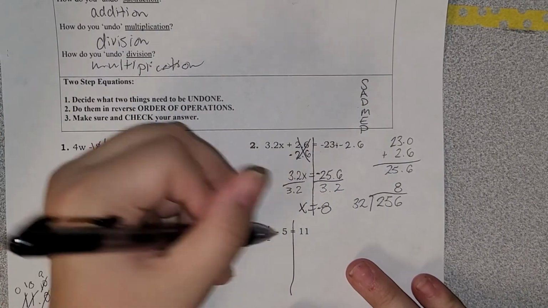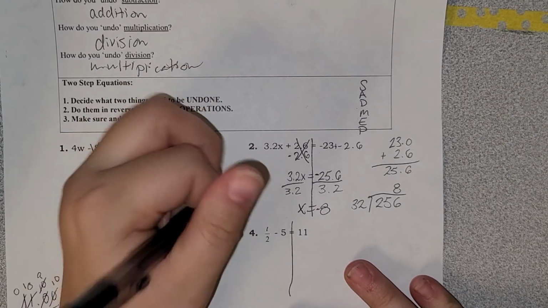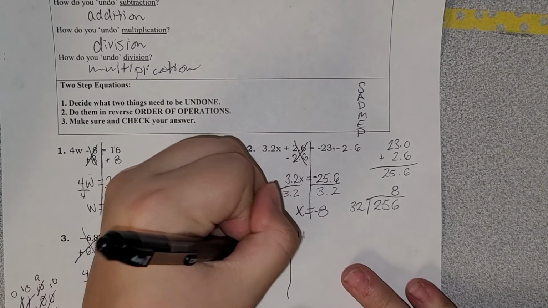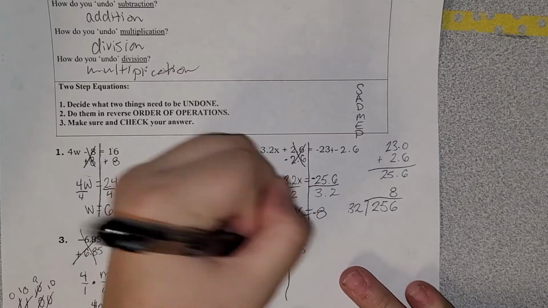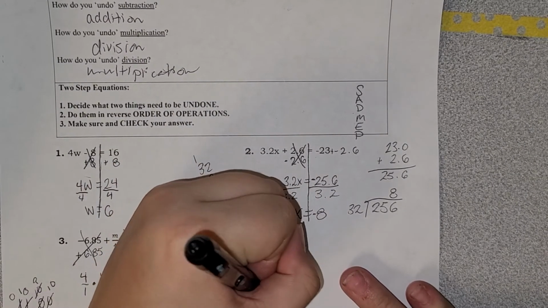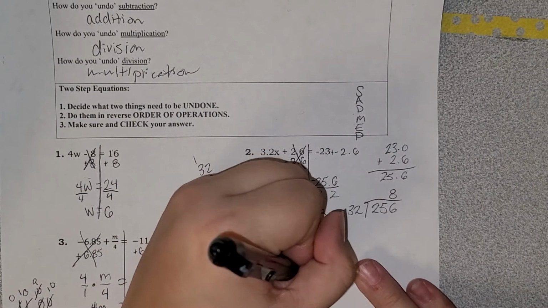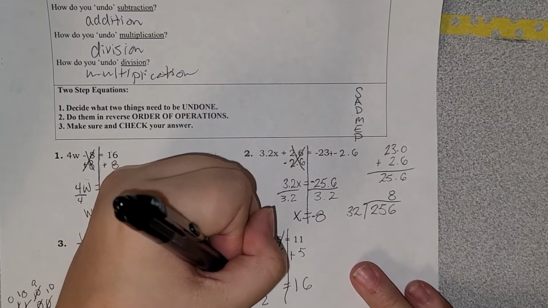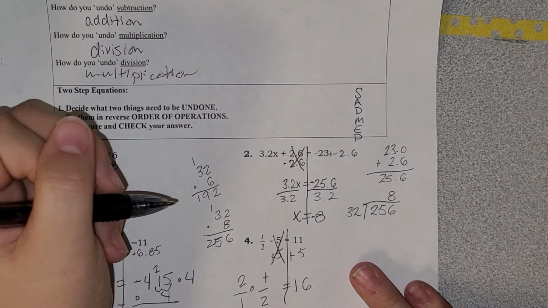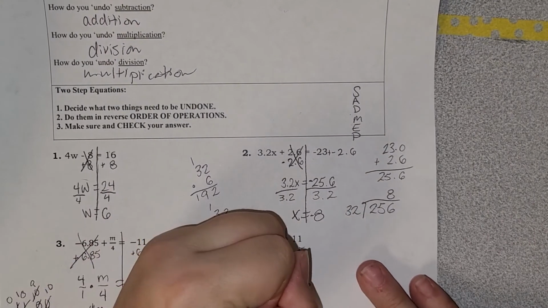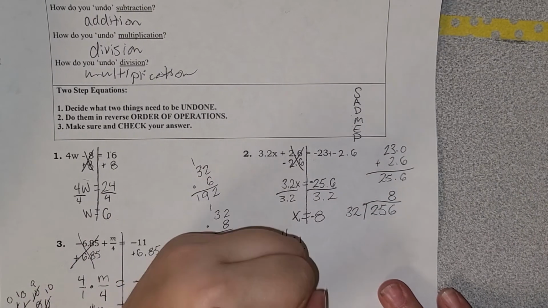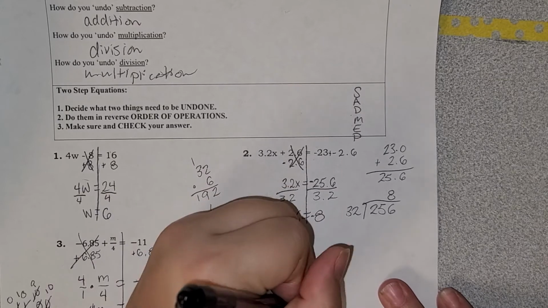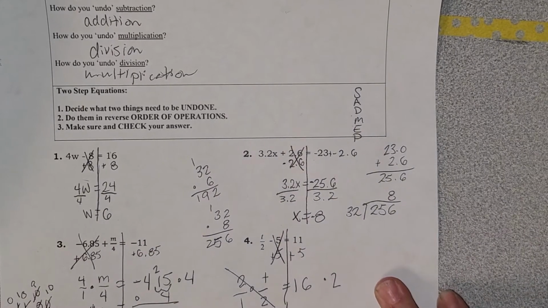Again, do I have any addition or subtraction? I do. I'm going to add 5. So now I have t divided by 2 is equal to 16. Do I have any division or multiplication? I do. So I multiply. So t equals 16 times 2, which is 32.